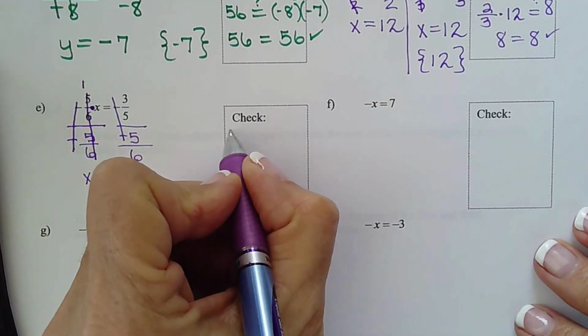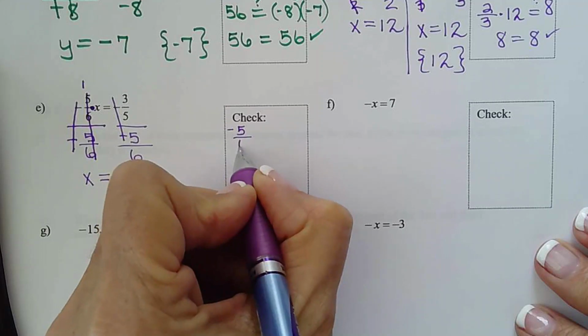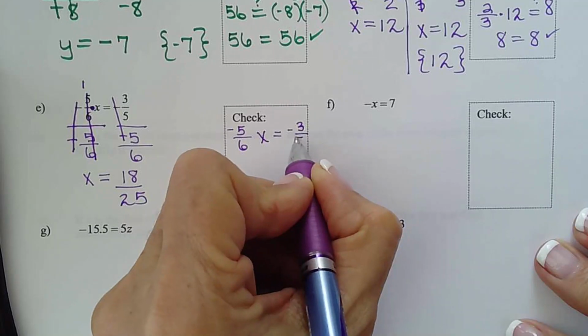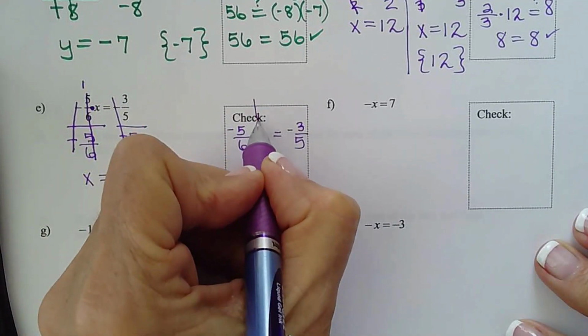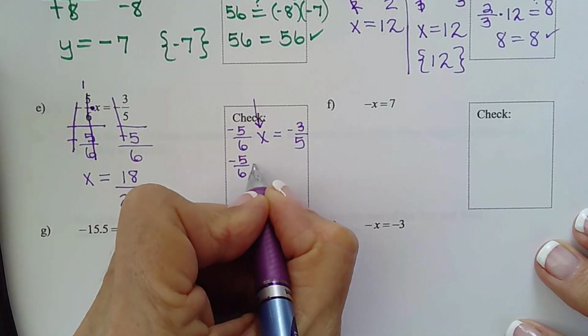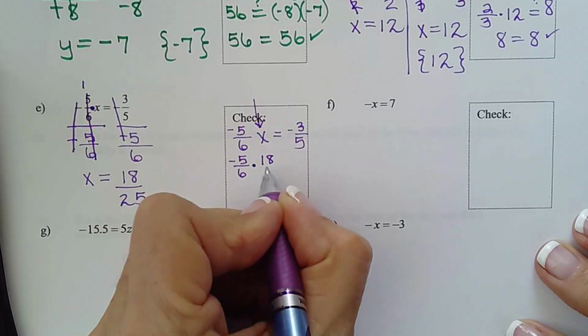Okay, to check the work, -5/6 x equals -3/5. And I need to put 18/25 in there. So -5/6 times 18/25.